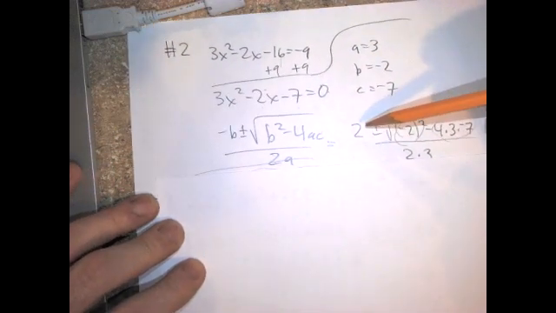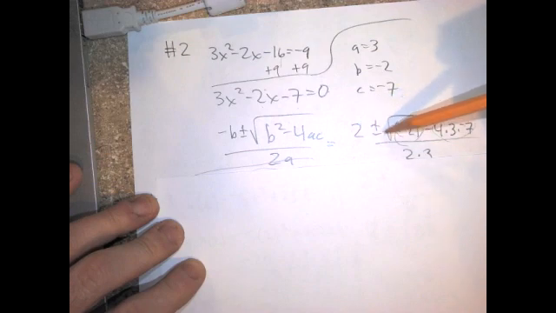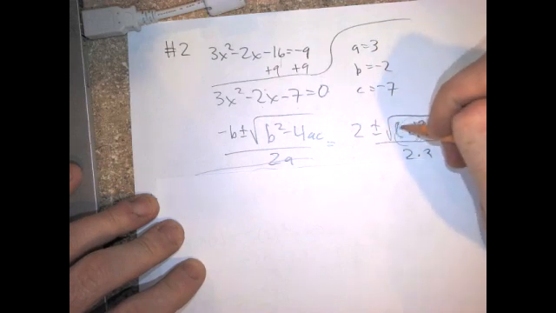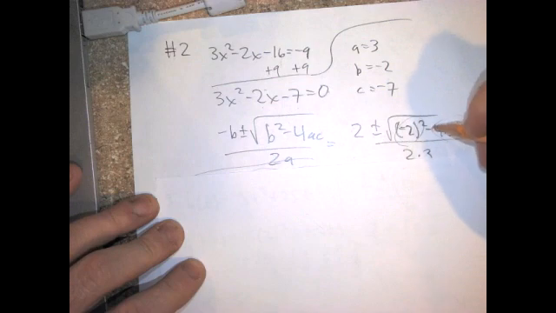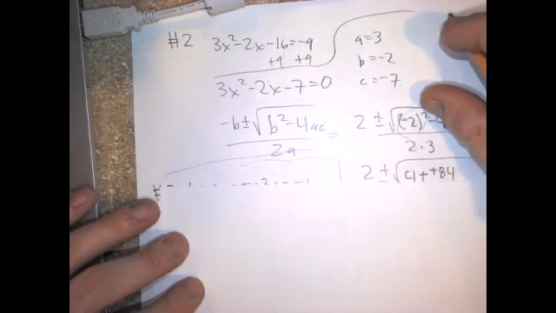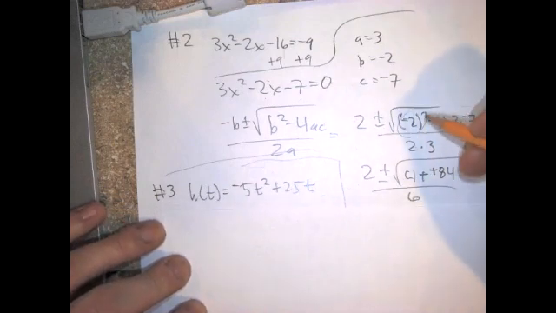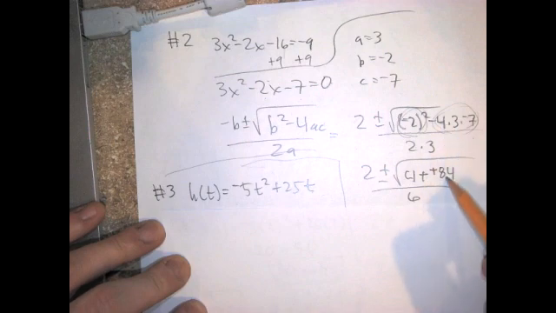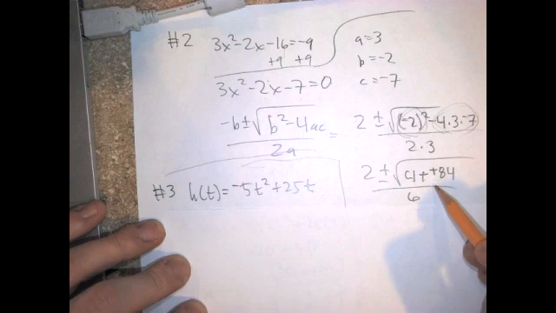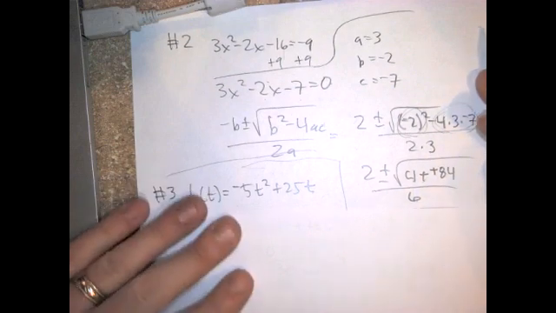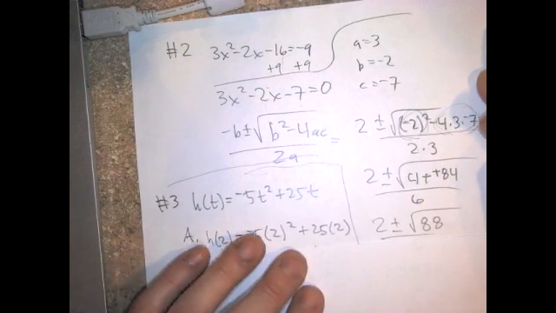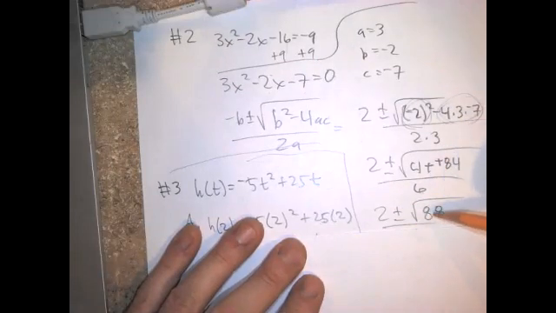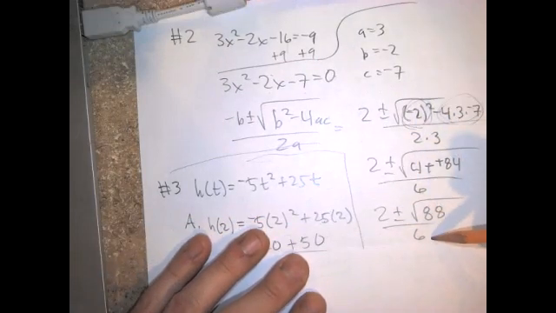Okay, here it is, 2 plus or minus square root of -2 squared minus 4 times 3 times -7, all over 2 times 3. Work that out. This is 4. This comes out to 84. It's minus a negative again, so that's why it turned to plus a positive, over 6. So 2 plus or minus square root of 88 over 6.